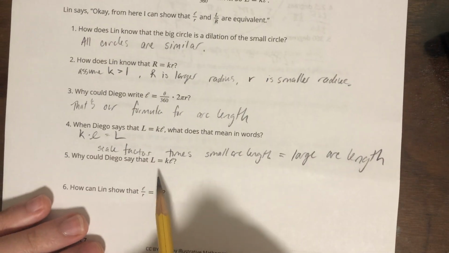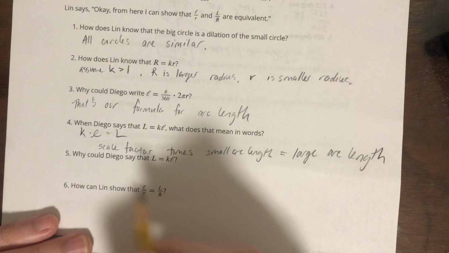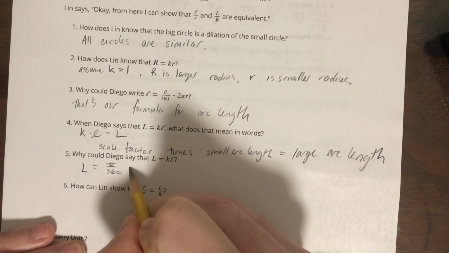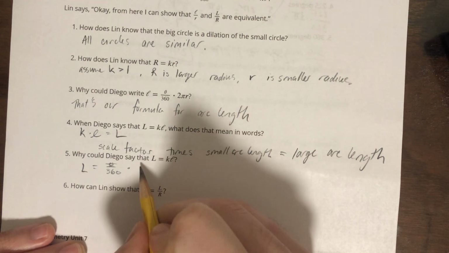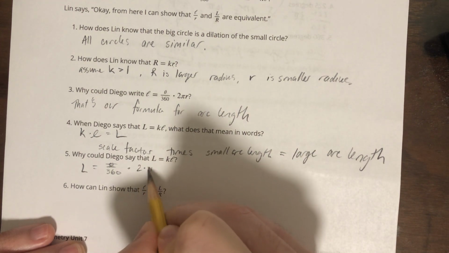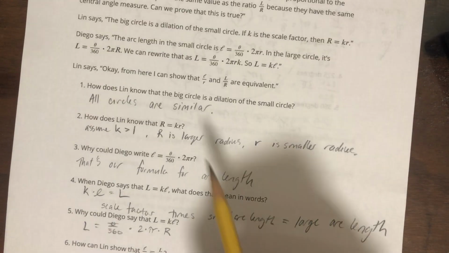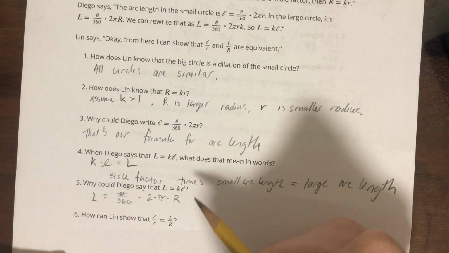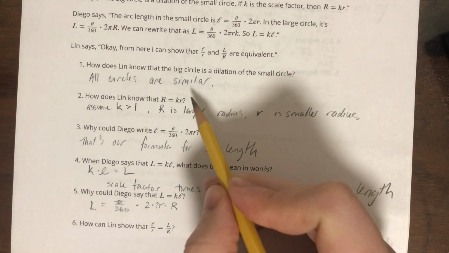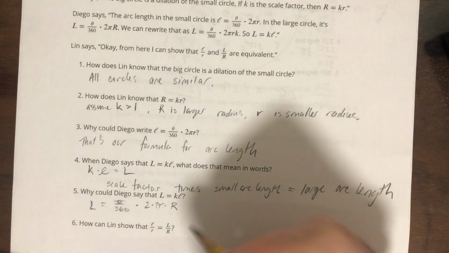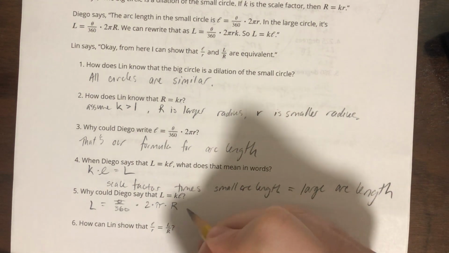But why does it really make sense algebraically? Well, we know that our formula for uppercase L is really theta over 360 times 2 times pi times uppercase R. And we know from earlier in the problem that uppercase R is really the same as K times lowercase r, because we're multiplying by the scale factor of our smaller circle.